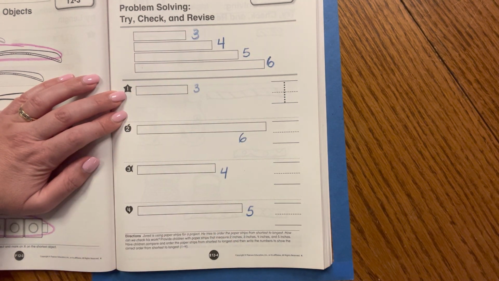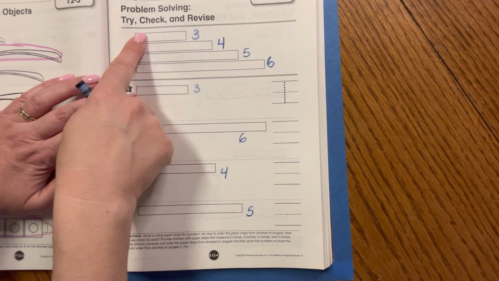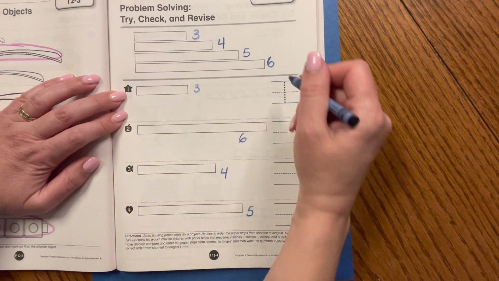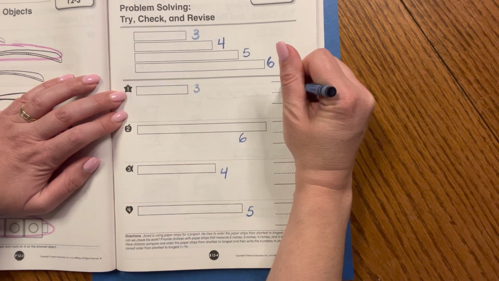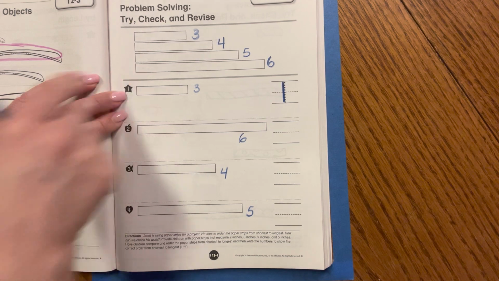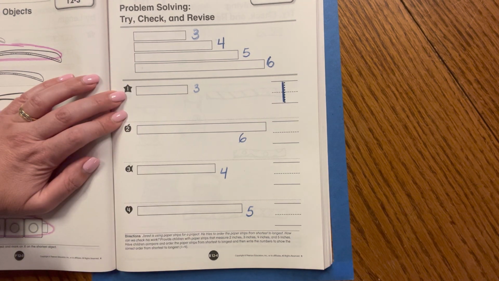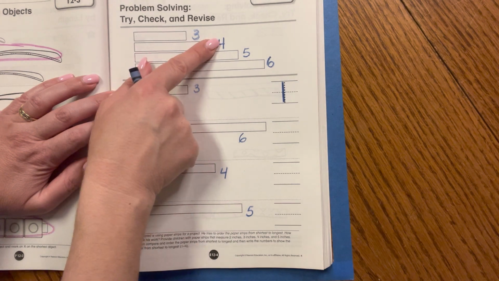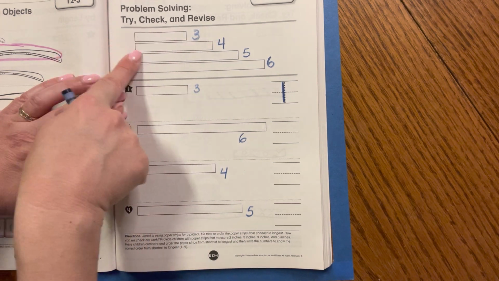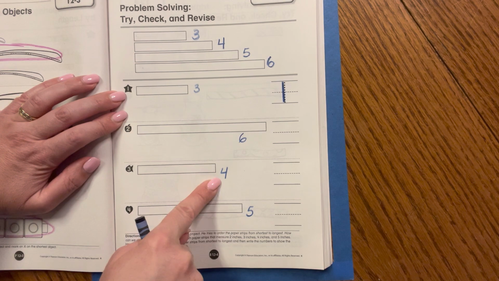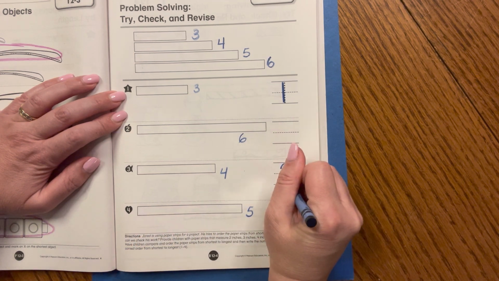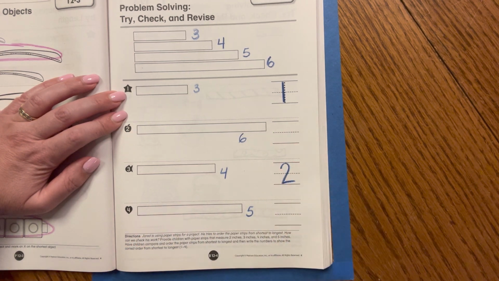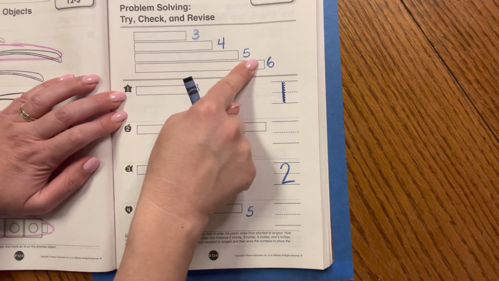So the shortest strip would be the first strip, like in the picture. So that's why we put a number 1 here, because it's the first strip, shortest to longest. Now let's see, what would the next strip be? Would it be the 6, the 4, or the 5? The 4, that would be the next one in order. Good job, from shortest to longest.